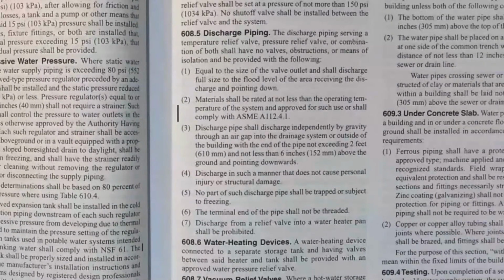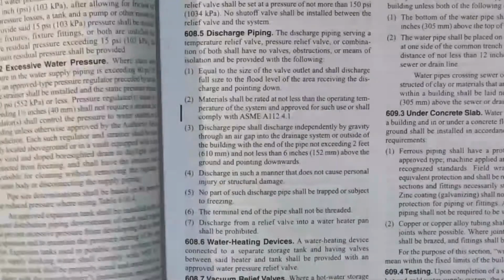So number 7 is very important. We're going to talk about a water heater pan in a little bit. But most people will run the discharge from the temperature and pressure relief valve into the drain pan. You cannot do that, okay? Not a good idea.